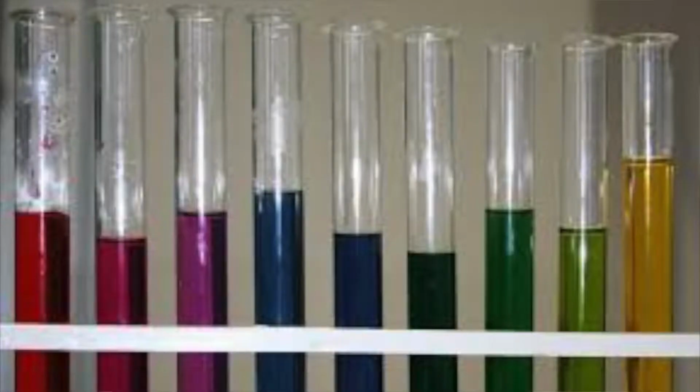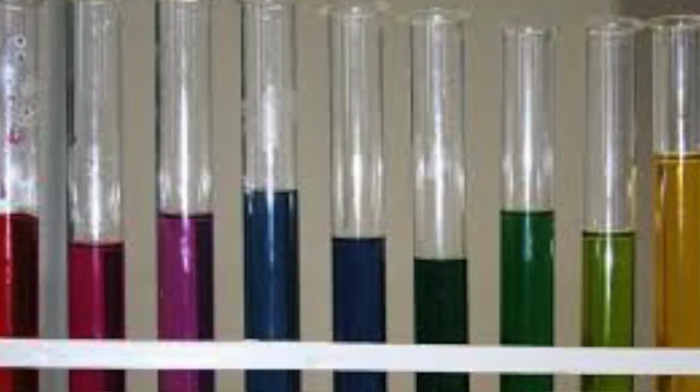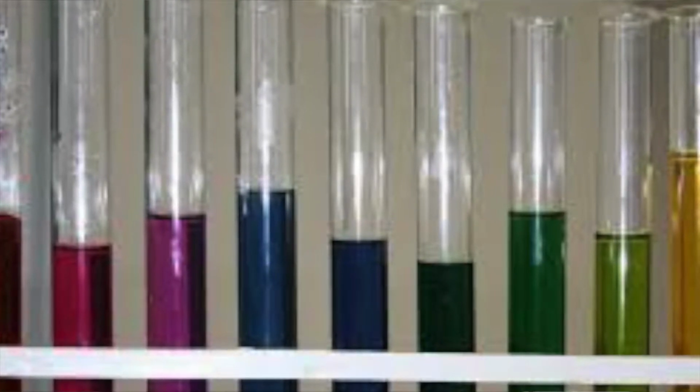But anyways, cabbage juice is an indicator that turns from purple to red in the presence of acids, and it will go deeper and deeper red depending on how strong the acid is. In the presence of bases, it will go blue, then green, and sometimes yellow, depending on the strength of the base.